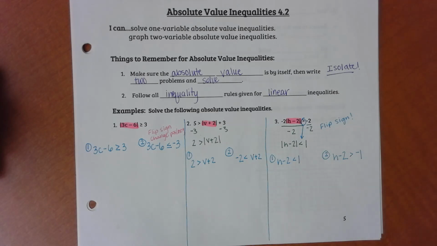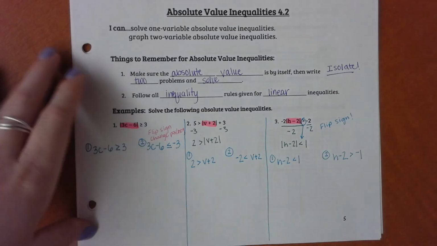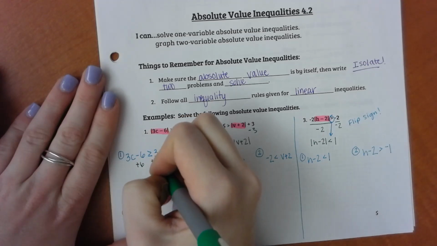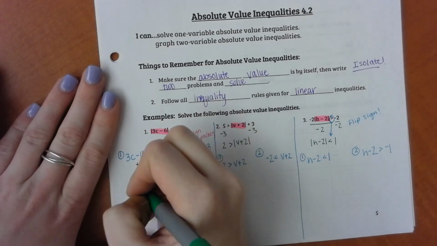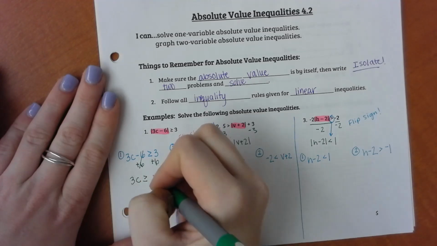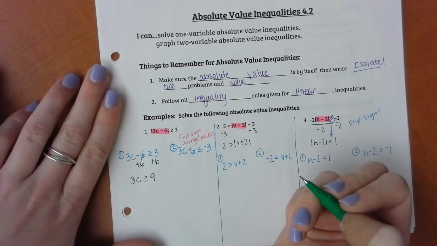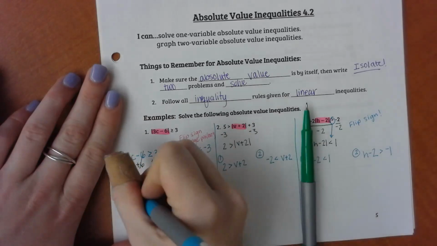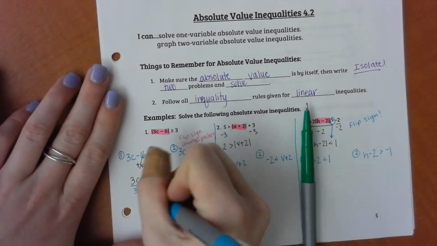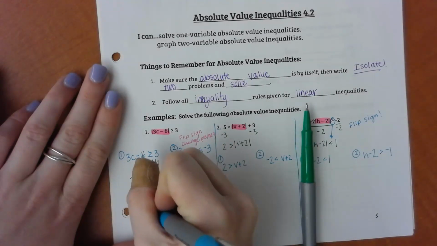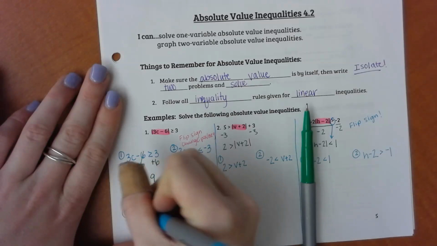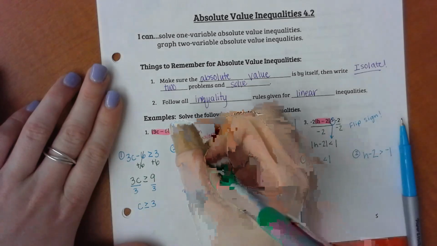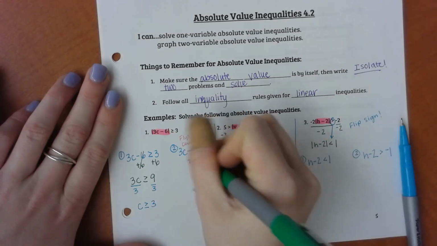And then you're just going to solve all the equations. So I'm going to add 6. So 3c is greater than or equal to 9. And then divide by 3. So c is greater than or equal to 3. Then same thing over here, so add 6.